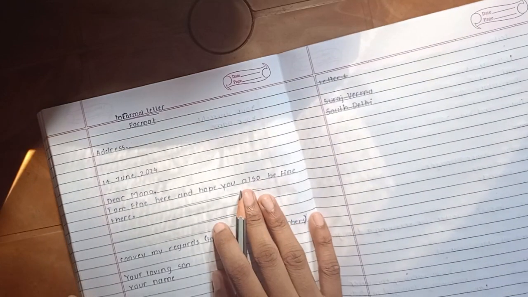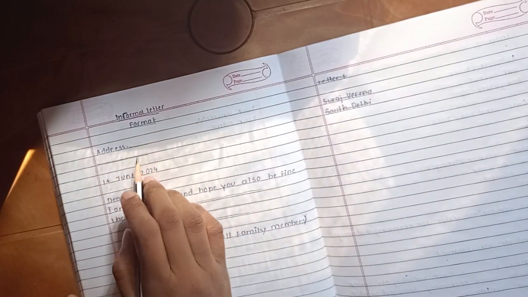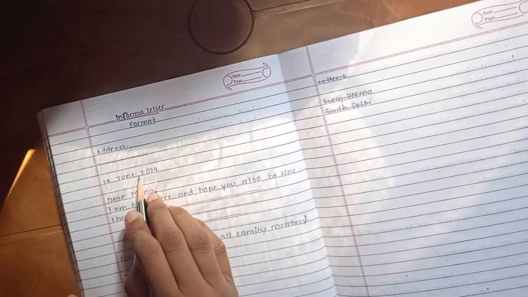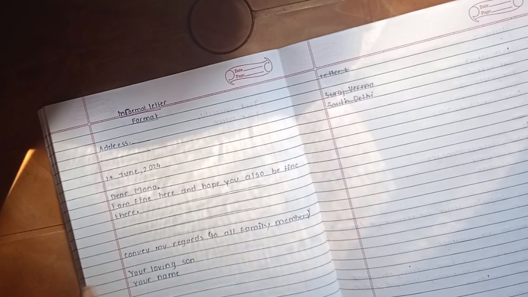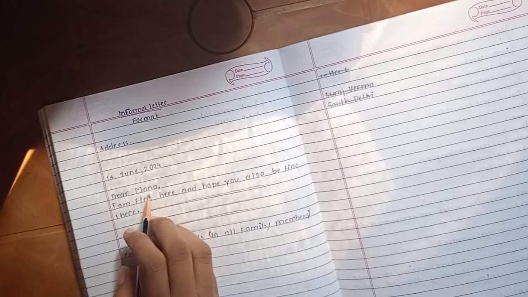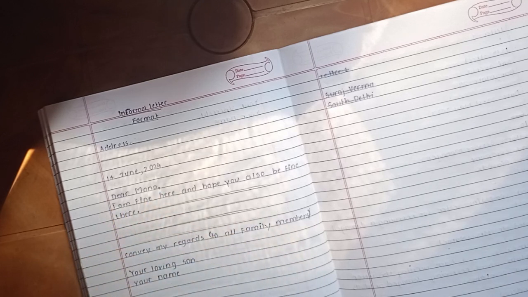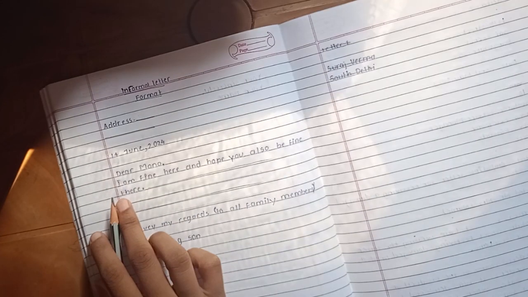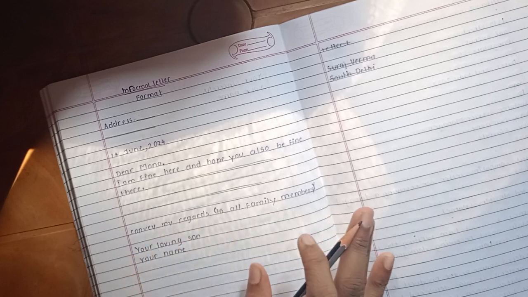Let's see the format. First, the address: write your address, then the date in the same form, and then start with Dear Mona, or Dear Papa, Dear Mama, anything you like. Here, no "Respected", no "To the", and even their address is not important, only your address. Then start: I am fine here. Hope you are also fine there.